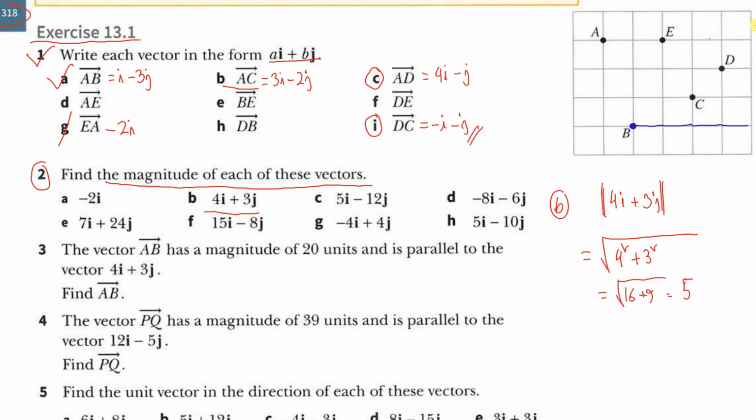Then 3j means it goes 3 up, 1, 2, 3. So if we denote that point F, we can express BF as 4i plus 3j, because it goes 4 to the right and 3j up. It is actually the direct distance from B to F.